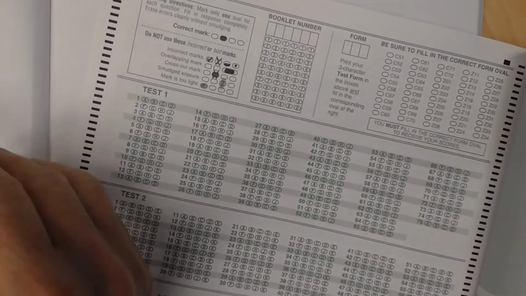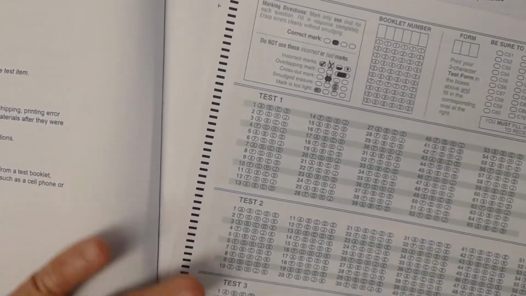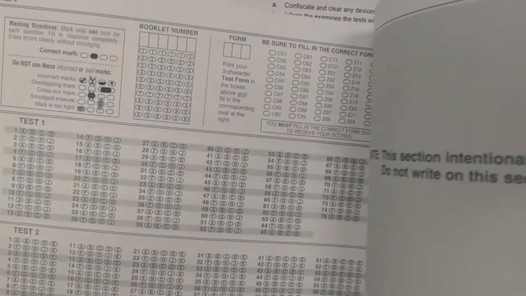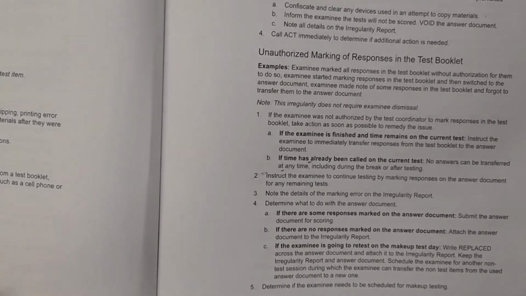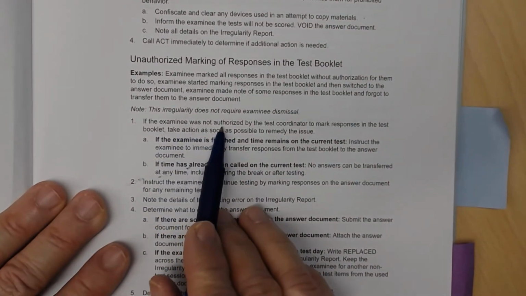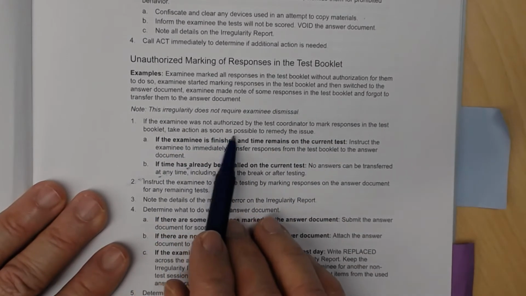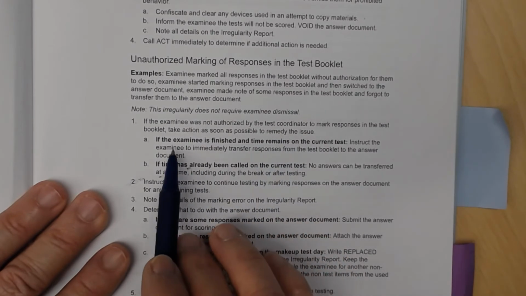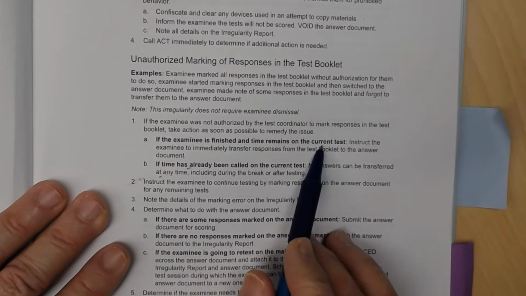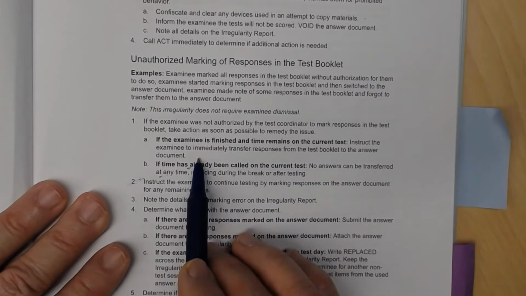So remember, students were writing answers, circling the answers in the test booklet. They just forgot to bubble them in. That will be an irregularity, and then there's a discussion about what to do. If the examinee was not authorized by the test coordinator to mark answers in the test booklet, take action as soon as possible to remedy the issue. If the examinee is finished and time remains on the current test, instruct the examinee to immediately transfer responses from the test booklet to the answer document.